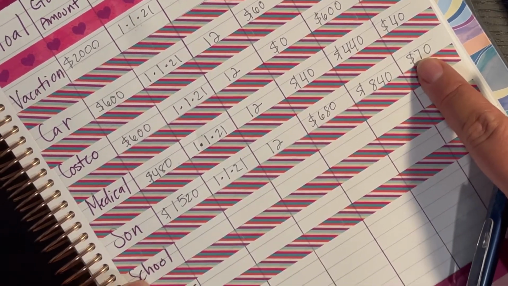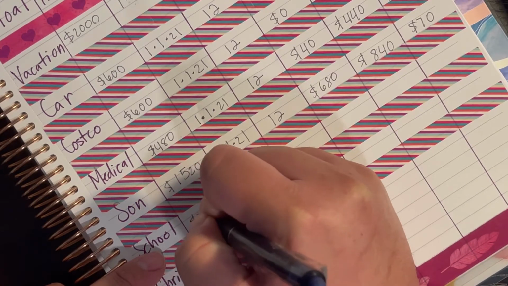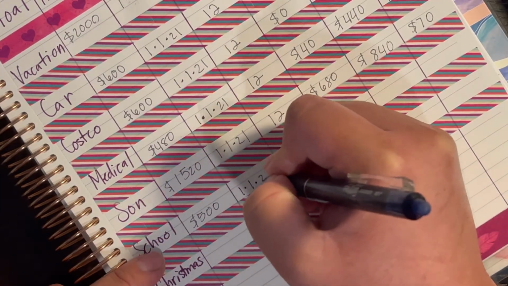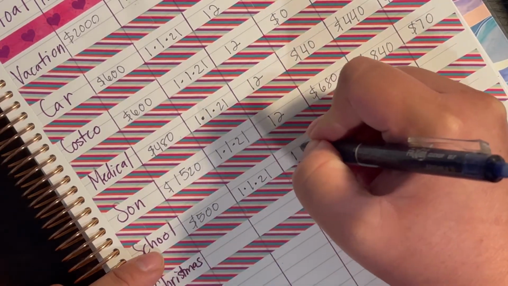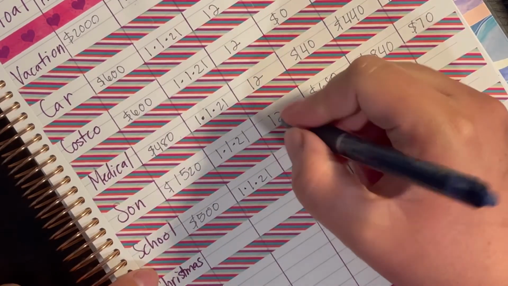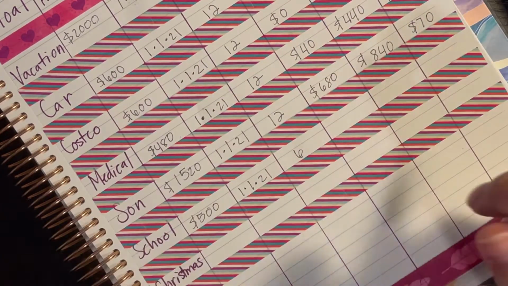So the next one is for school. I want to have 500. I'm going to start off on the 1st. For this one, I'm going to have 6 months. The reason being that when I buy my supplies for my son, it's going to be in June.